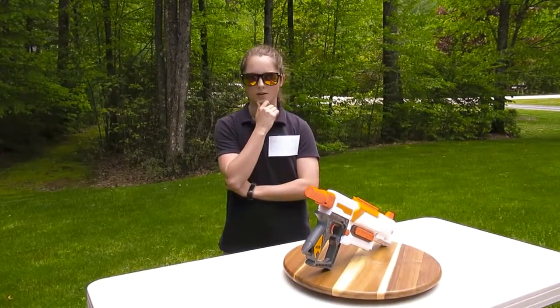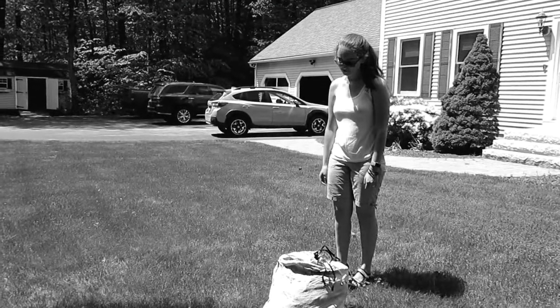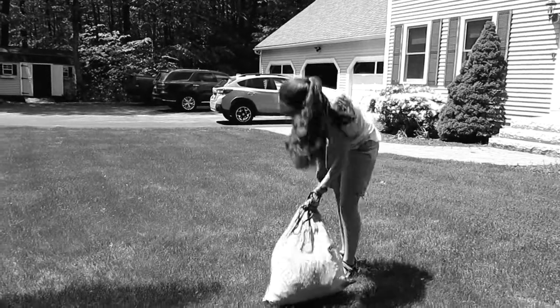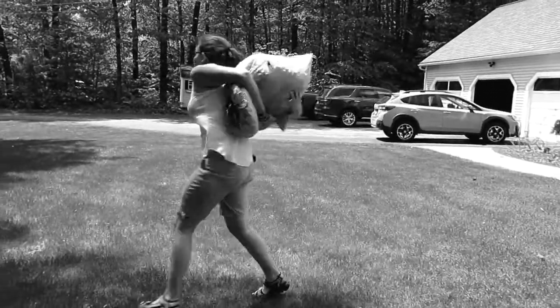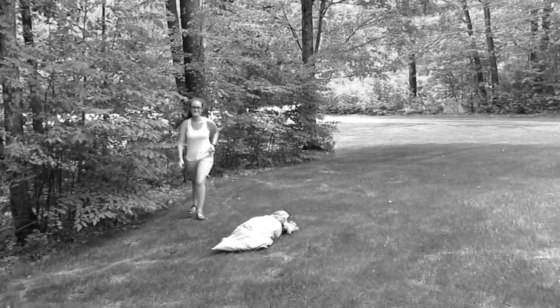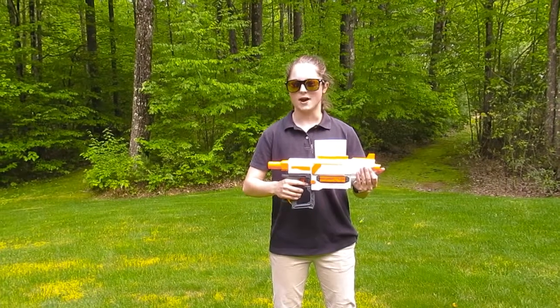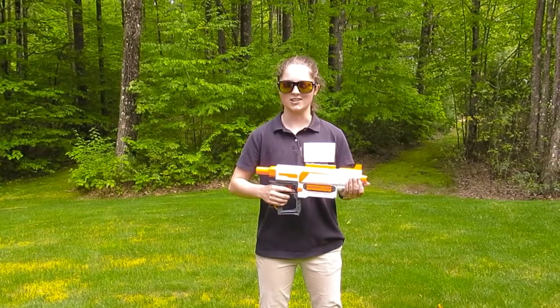Does this look familiar to you? Can't believe I have to take the trash out again. Now with the Antimatter Ray 3000, situations like these will be a breeze.